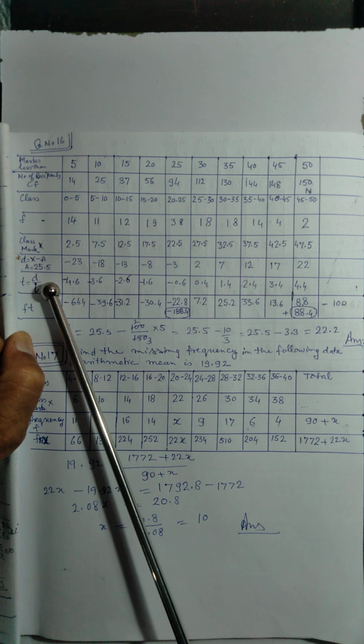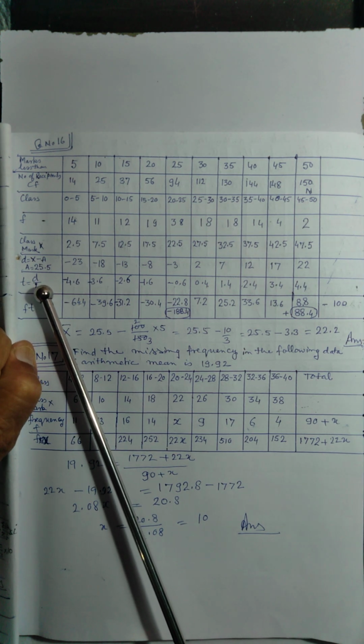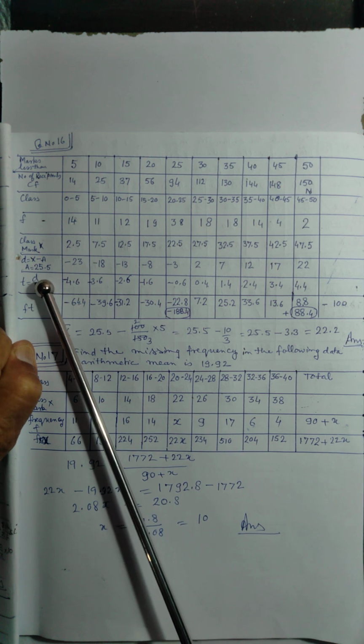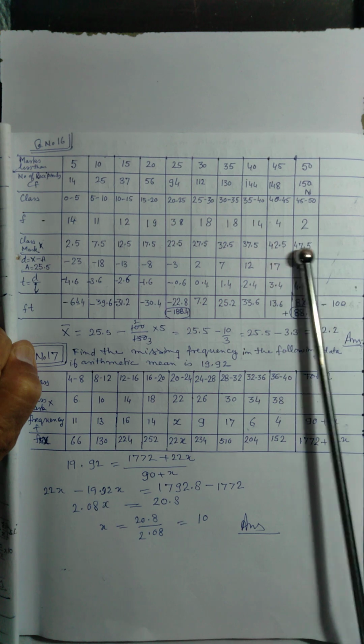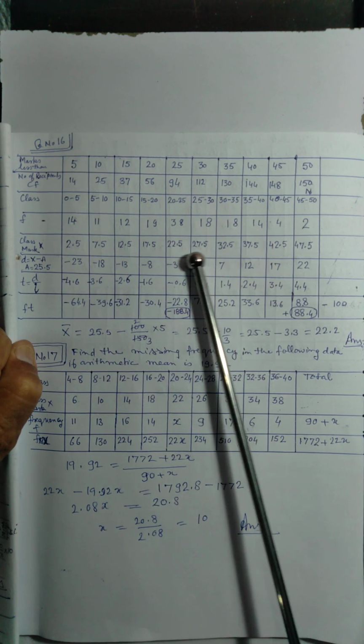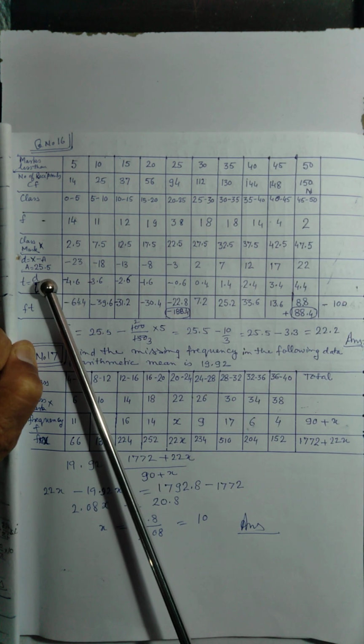Now come to how to find the deviation. Here I have taken the assumed mean 25.5, which is not in the class marks. 25.5 is not mentioned in the class mark. I have assumed it.